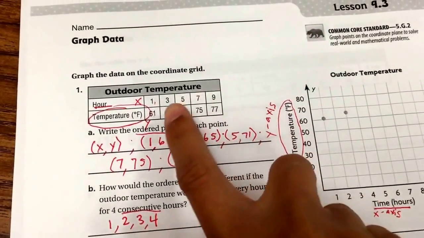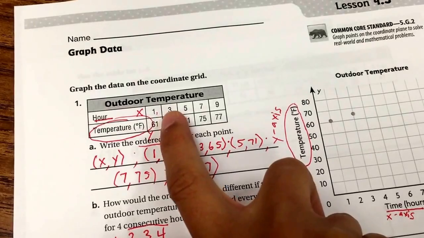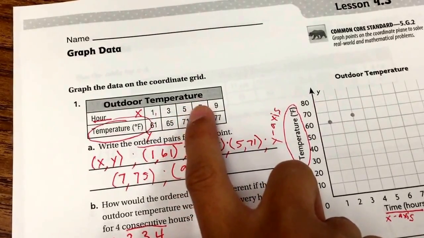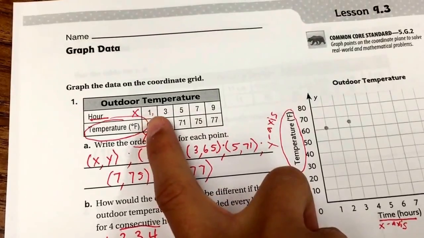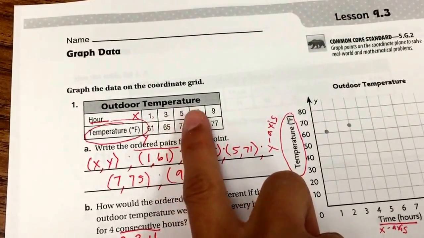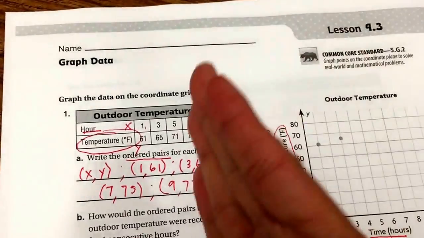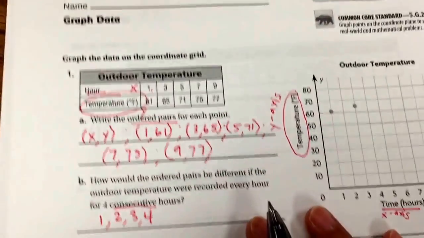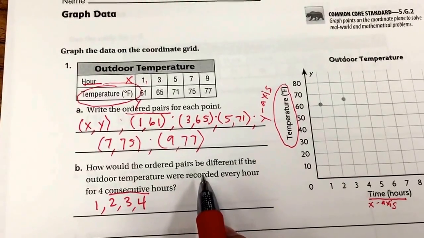If you notice here, the hours, it's not consecutive. It's 1, skip to 3, skip to 5, skip to 7, skip to 9. Although there's a pattern, it's going 1, 3, 5, 7, every 2 hours, that doesn't make it consecutive. Consecutive means there's no skipping. So how would the ordered pairs be different if the outdoor temperature were recorded every hour?